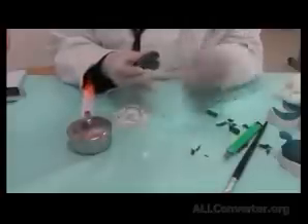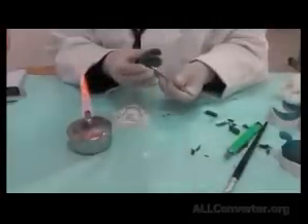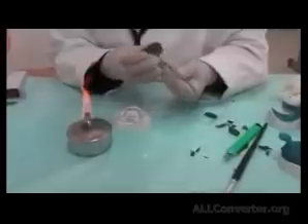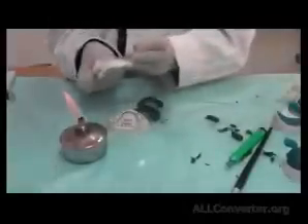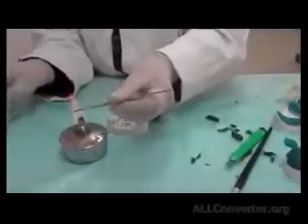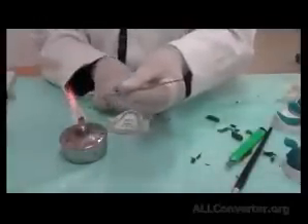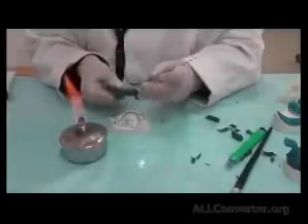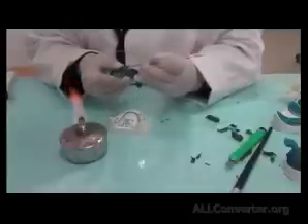Any excess of the material, I just take away using the blade, making sure that my material is uniform all around. Any excess material from any side, I remove it.